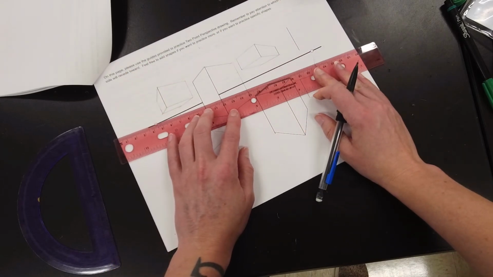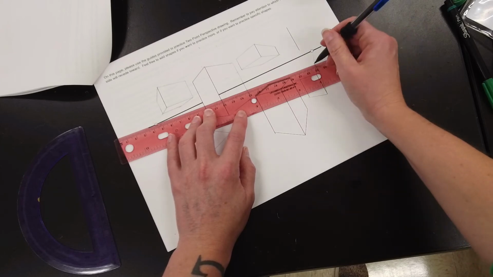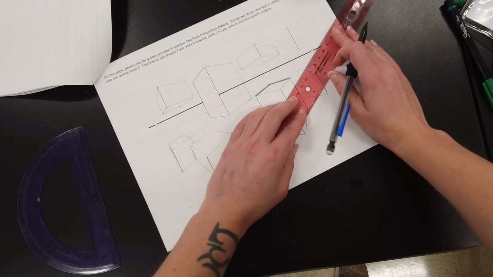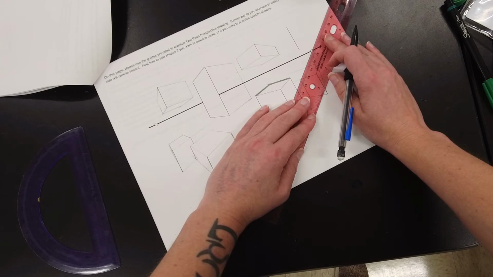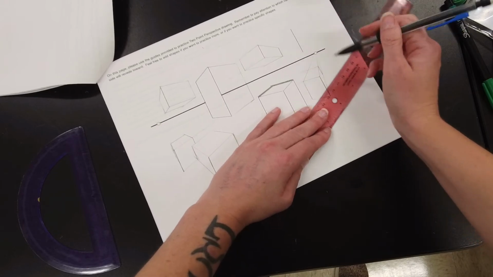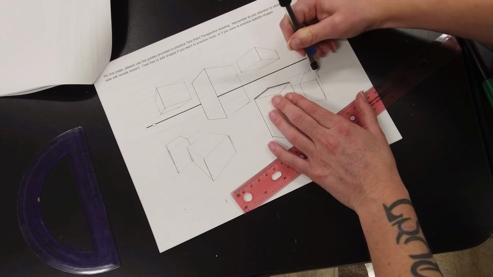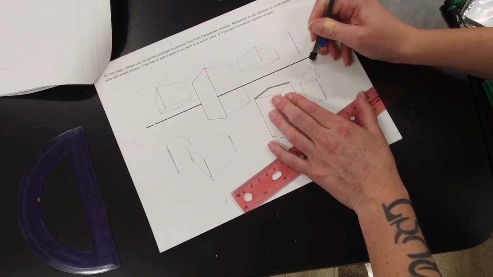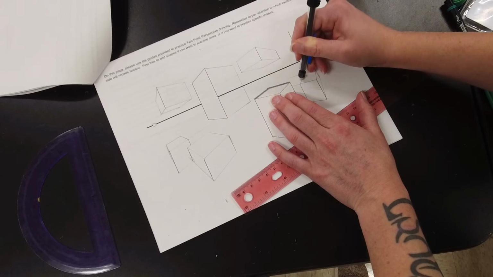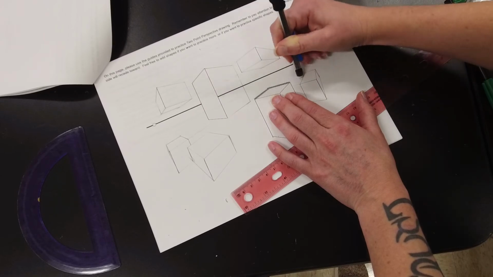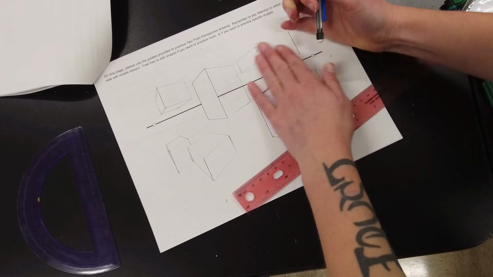And then this is going to go to the opposite vanishing point. And then again, opposite vanishing point. And then I can erase the diagonal lines that I don't need anymore. And finish off my last sort of floating building here.